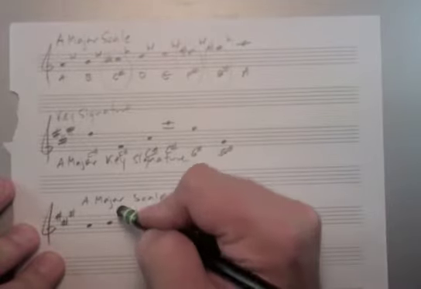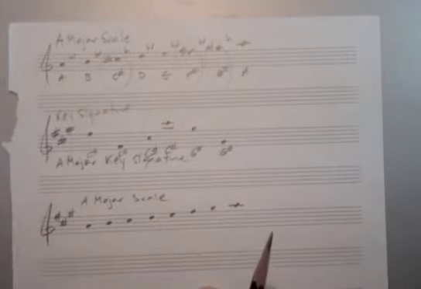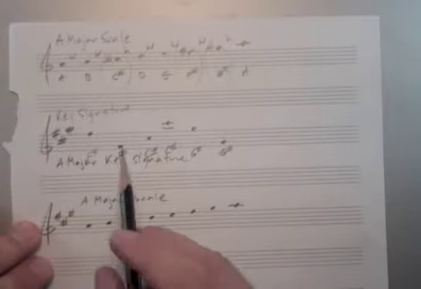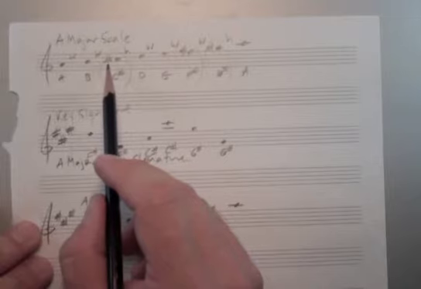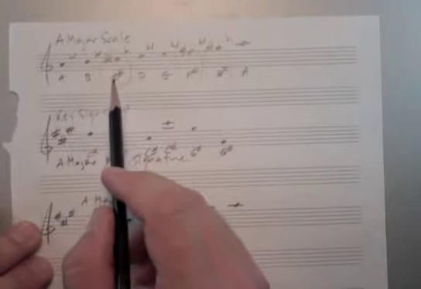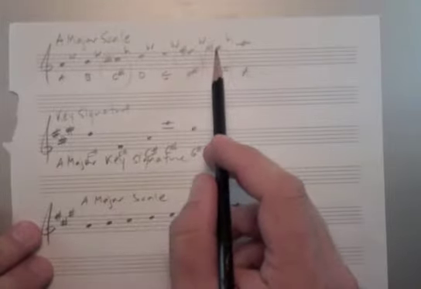One thing you need to be careful with is when you name notes and there's a key signature, you have to take the key signature into account. So up here, with the top example, we have the sharp right by the C, so it's easy for us to remember, oh, that's a C sharp, because it's all contained right there. This is an F sharp, this is a G sharp.